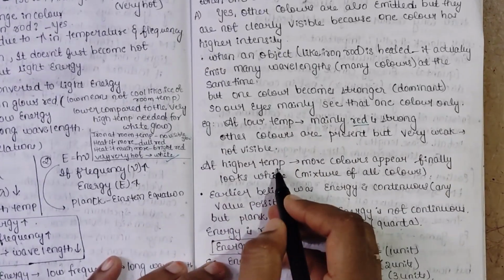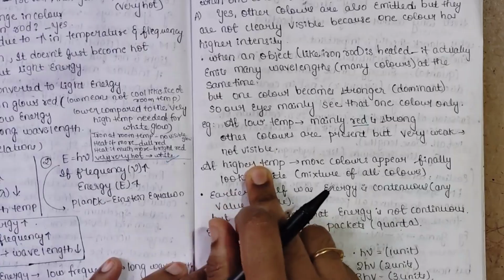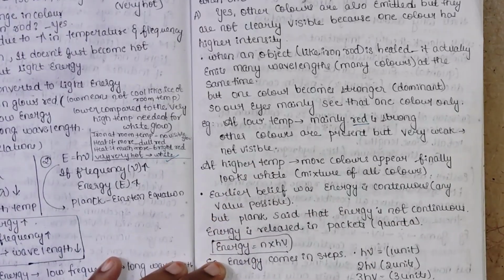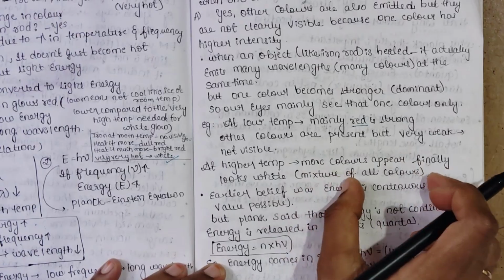At higher temperature, more colors appear. At higher temperature, it becomes very hot and finally it looks white. This is the mixture of all colors.